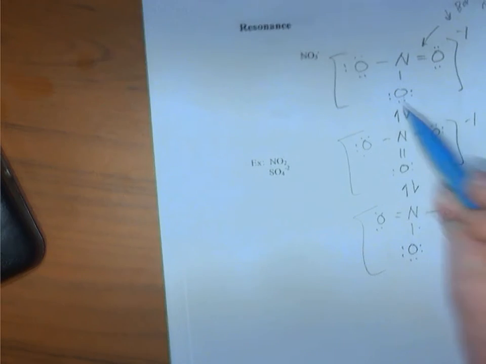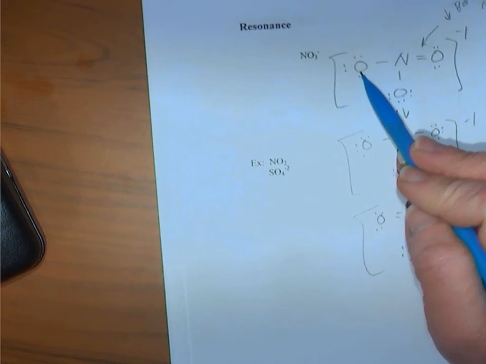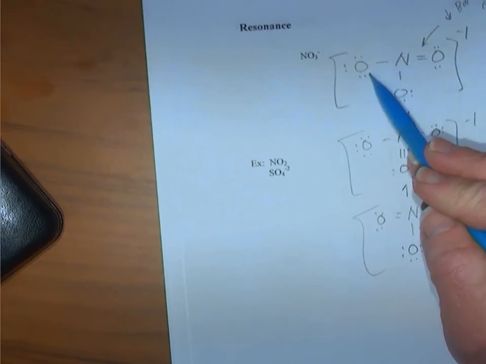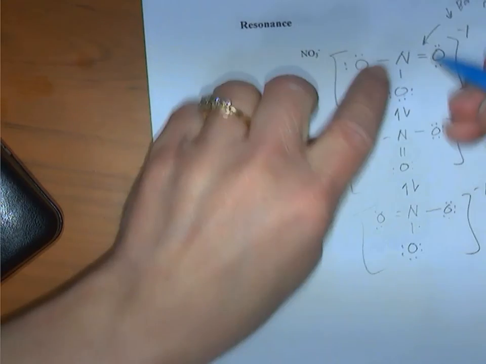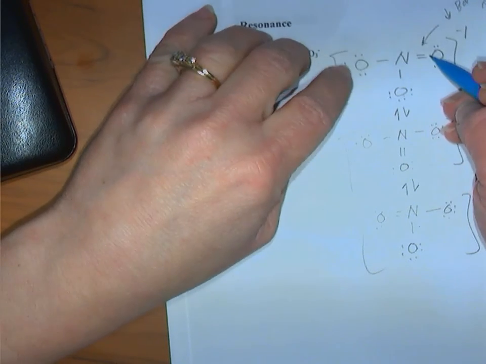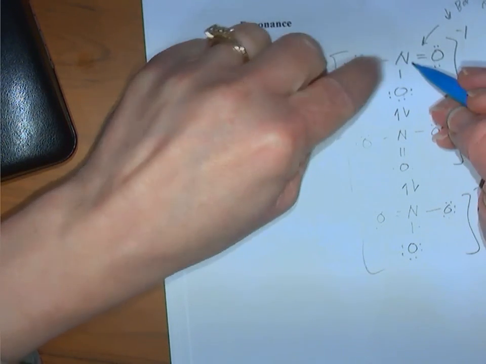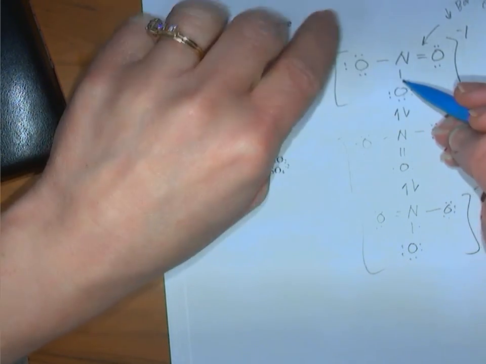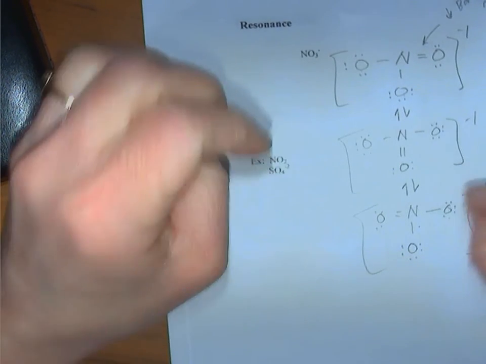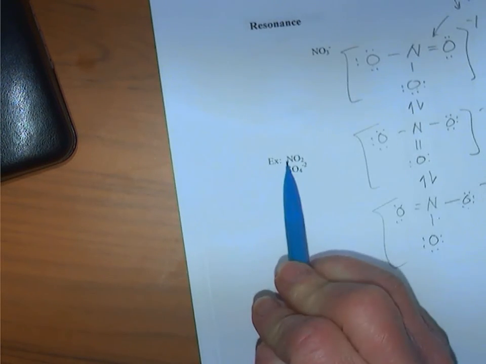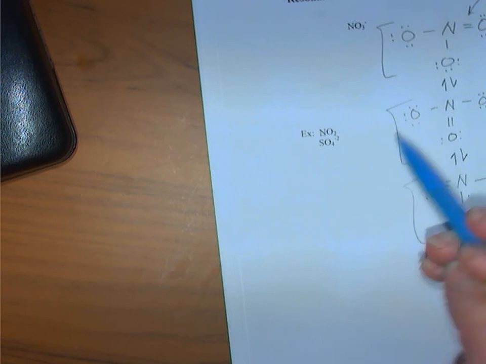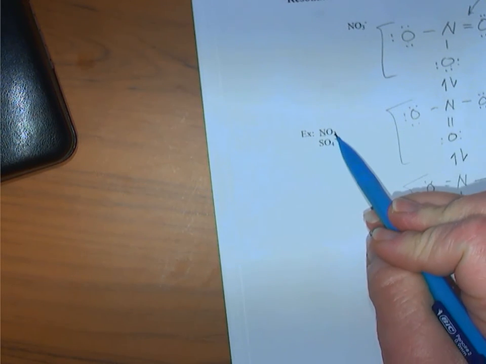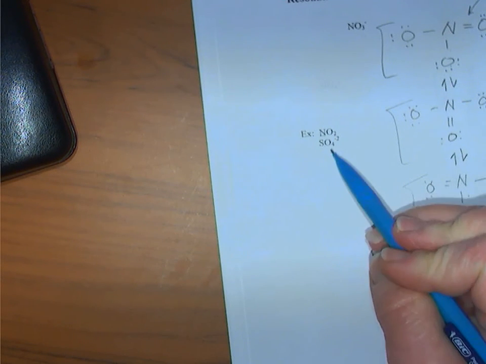Now, of course, if one of these were a hydrogen, well, nitrogen can't double bond with it. So resonance is usually found when a double bond could have been made elsewhere within the molecule. So most times we're going to see it in AP Chem where you have your center atom bonded to more than one element that can partake normally in multiple bonds, like oxygen, like nitrogen, like sulfur.